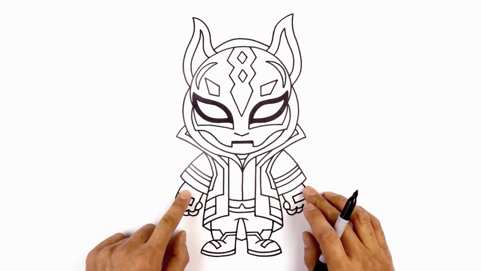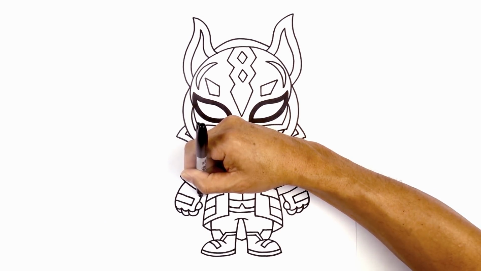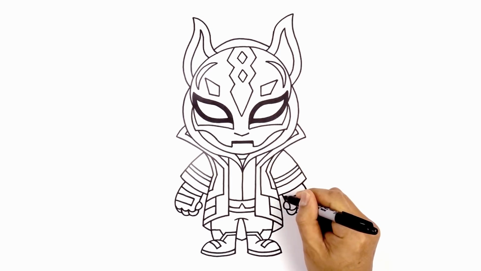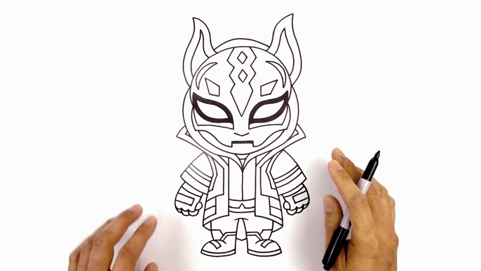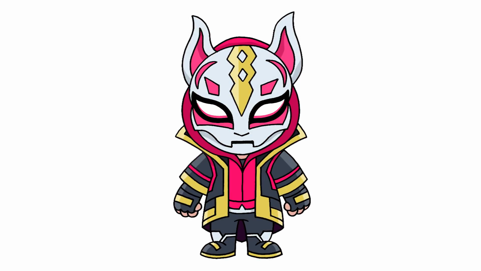Now the last thing we're going to do is just separate out the glove. Starting just above the thumb, we're going to curve out and up. Do the same thing on the right side. And that's pretty much it. There we have it. There's Max Drift from Fortnite.